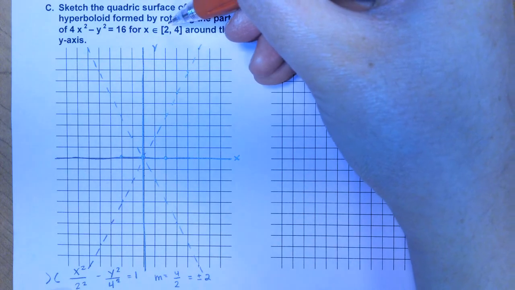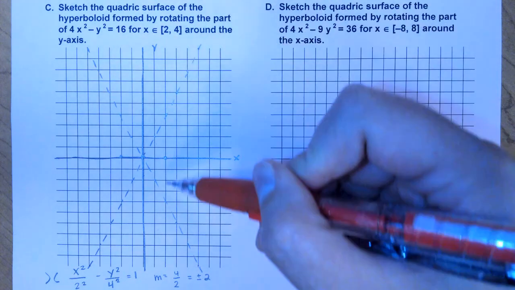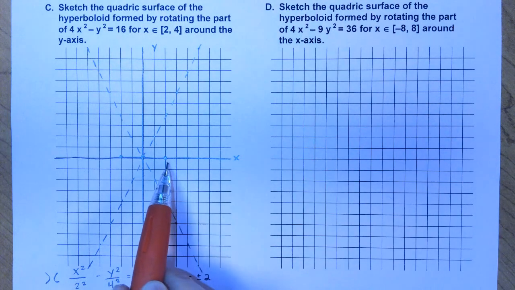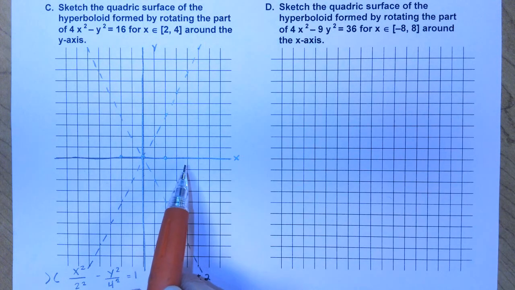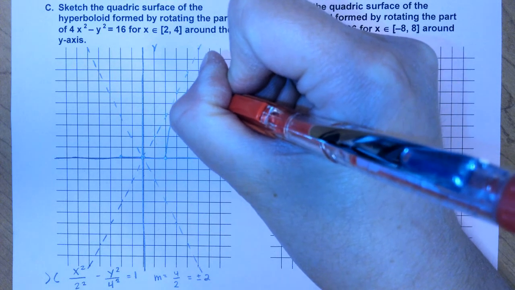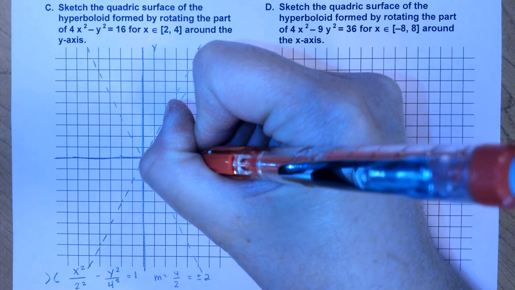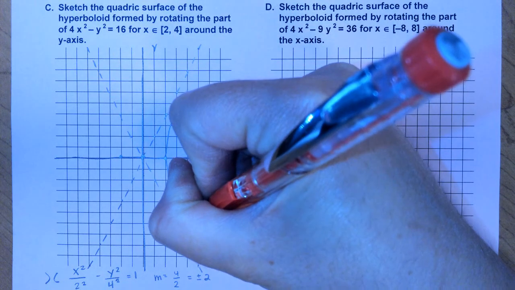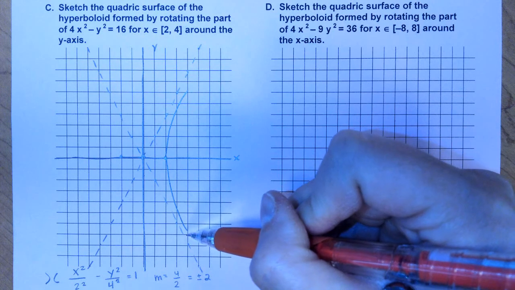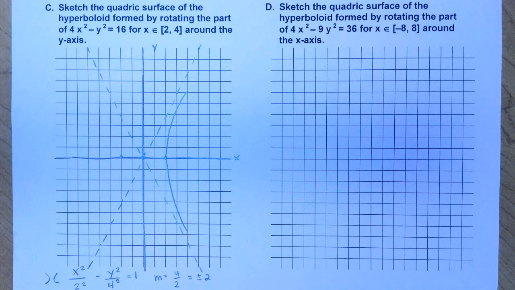But remember that we are restricting this curve to the values of x between 2 and 4. So we're only actually going to be graphing the part of the hyperbola that is between 2 and 4 along the x-axis. So I'm going to sketch this curve over here, and I'm going to make sure to follow the asymptotes, but I'm going to stop my curve where x is equal to 4. And so I'm going to go the opposite direction following the asymptote, but again stopping the curve where it hits x equal to 4. Okay, so that is actually the only piece of this hyperbola that we are going to be rotating.